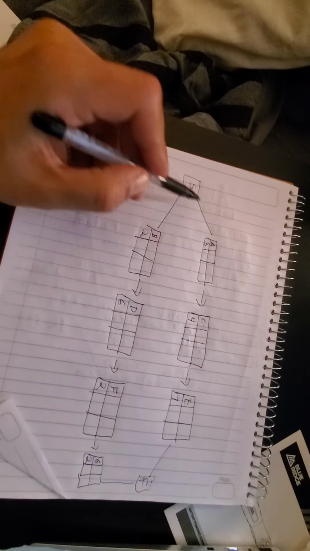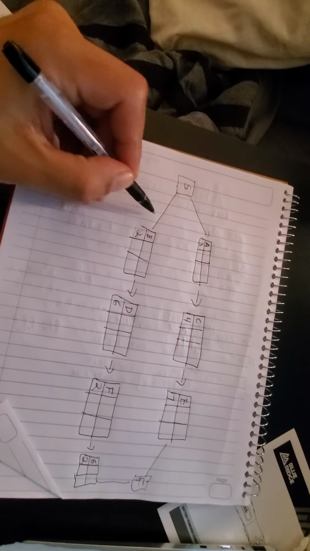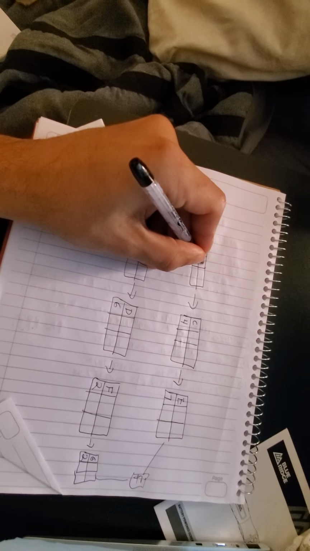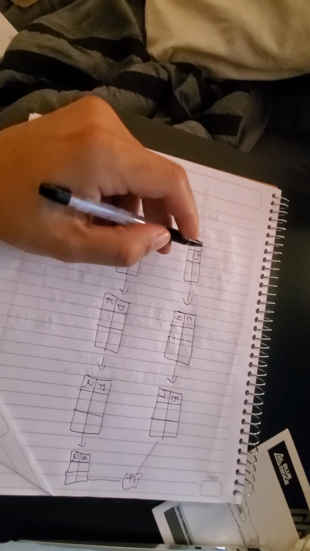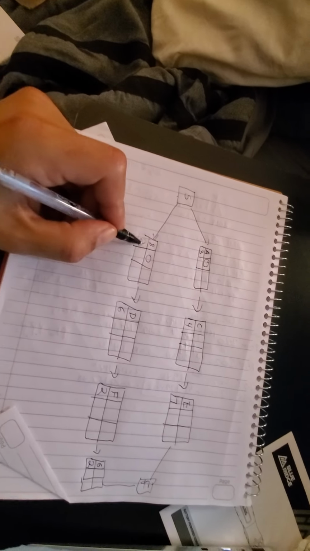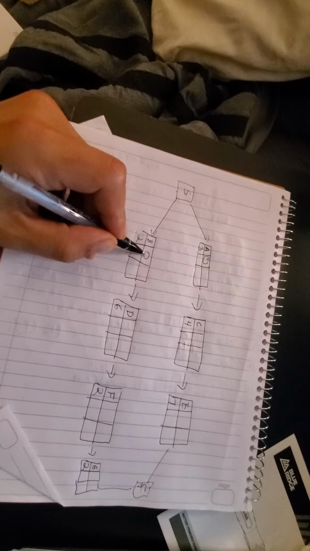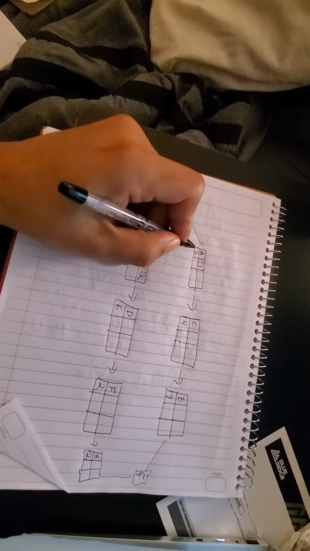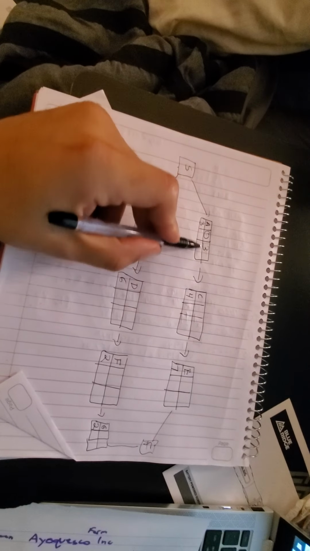When you see an arrow and it's the very first one, it's 0, 0, 0. And then you just add the number. So 2 plus 0 is what? 2. 3 plus 0 is what? 3. Okay. Then you go to the next one.